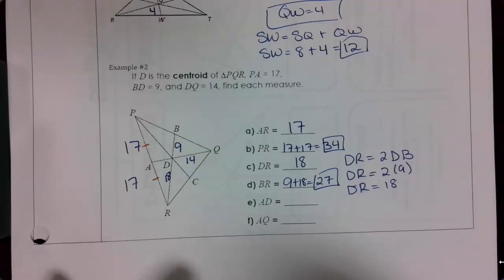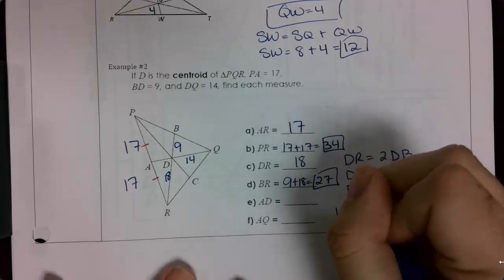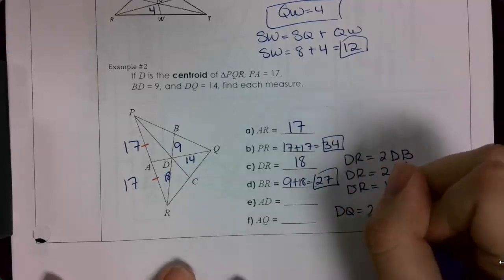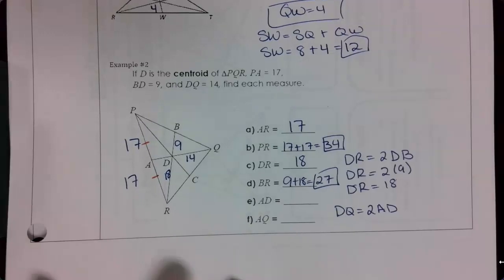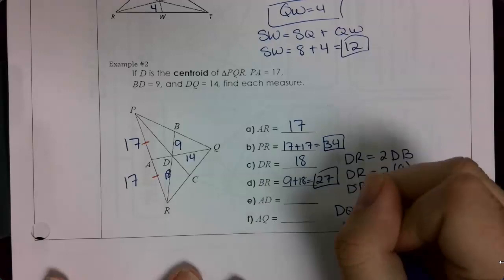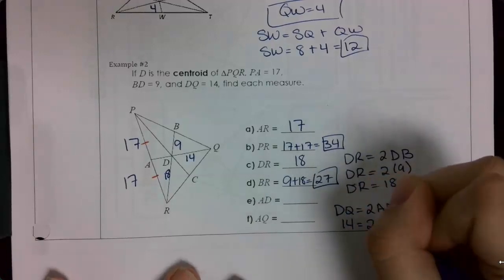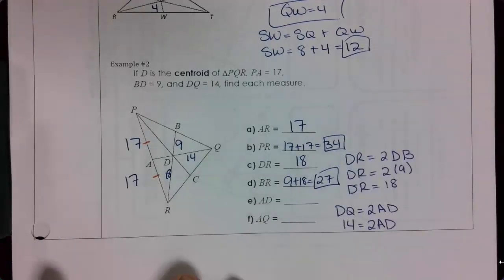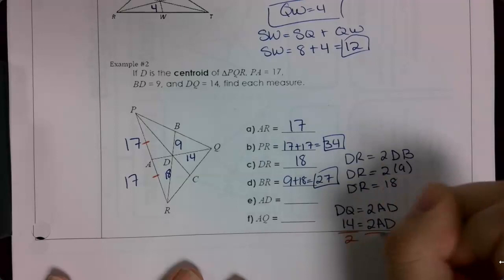The next one it wants me to find is AD, so I know that DQ is twice as long as AD. DQ is the one I know, so I can replace that with 14. And I want to go ahead and divide both sides by 2.